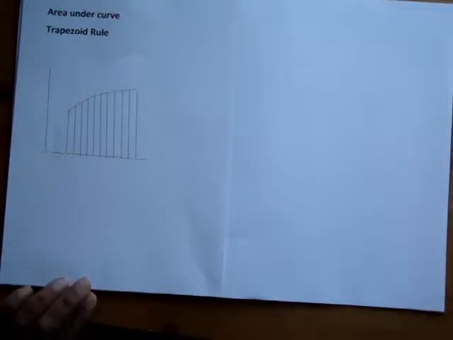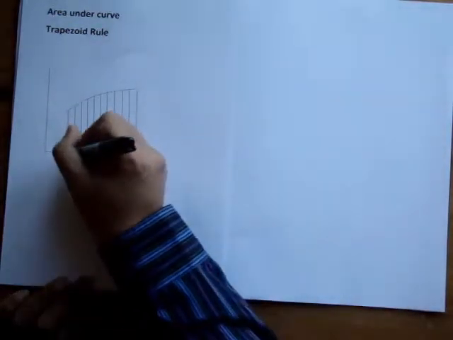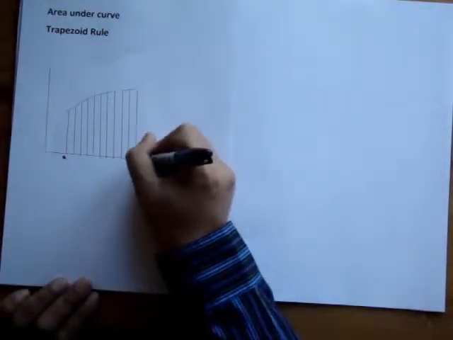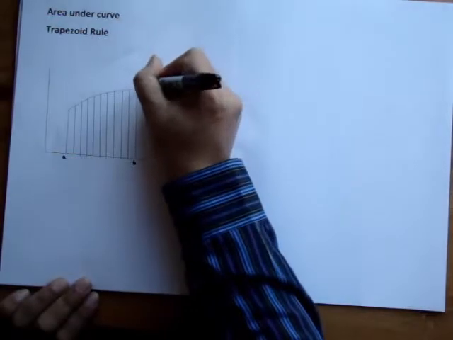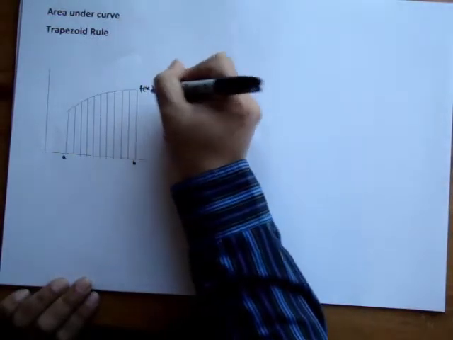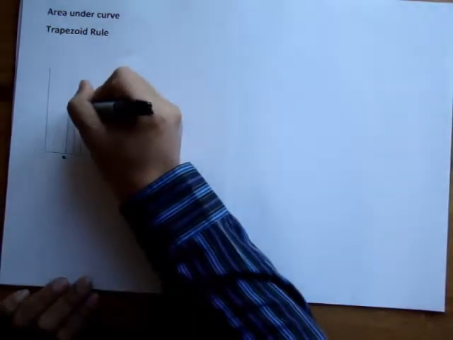Sometimes when we can't integrate, or do a definite integral, to find the area under a curve, we can make a very good estimate of the area under a curve using trapezoids. So what we do is from A to B underneath the curve f of x, we draw trapeziums.